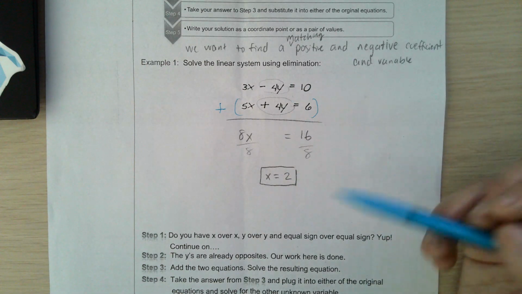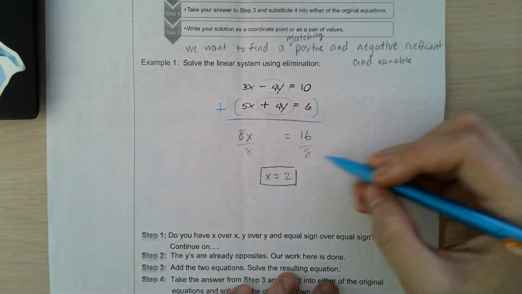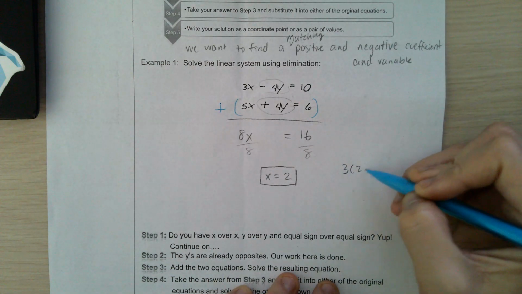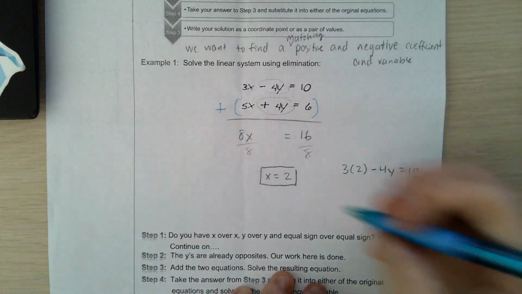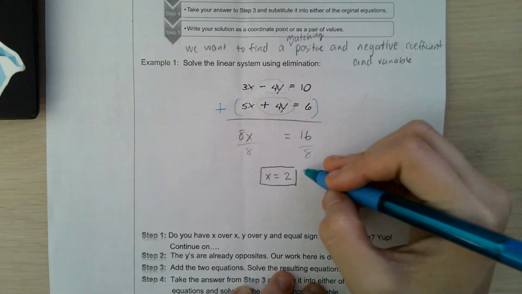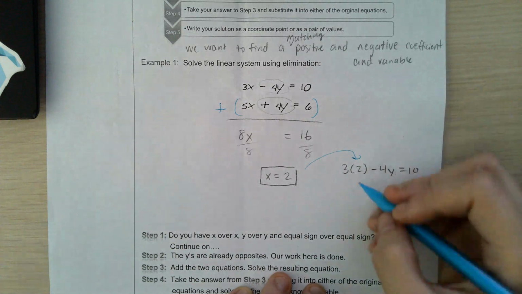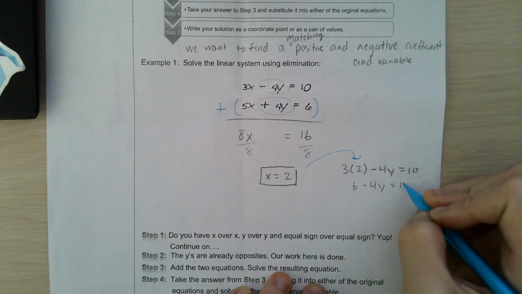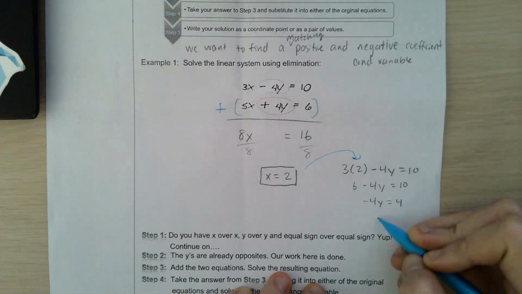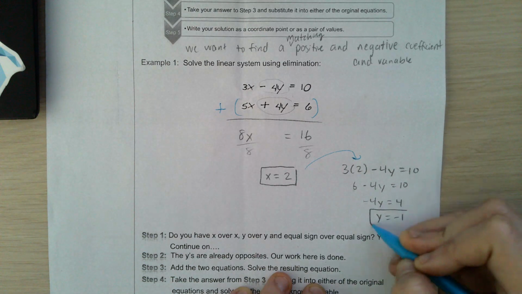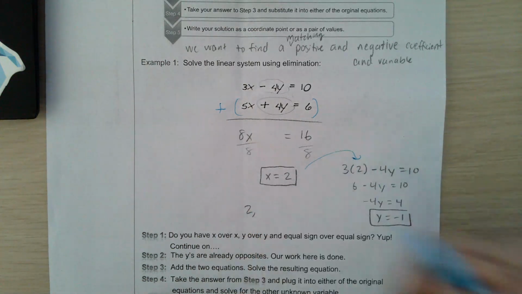So this is a very similar step to what we've done before. So we're going to do 3 times 2 minus 4y equals 10, right? Just going to pop that in there. And then 6 minus 4y equals 10. Negative 4y equals 4, so we get y equals negative 1. So our final answer is going to be 2 comma negative 1.